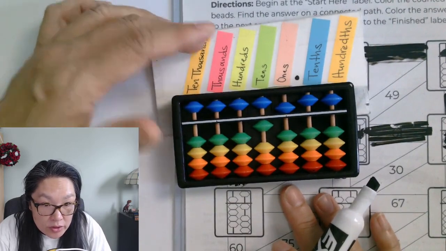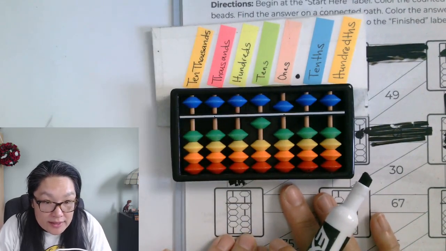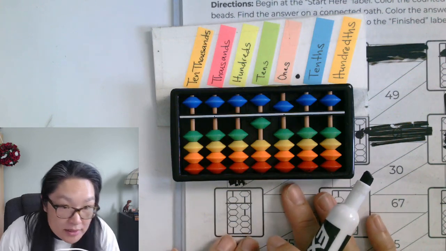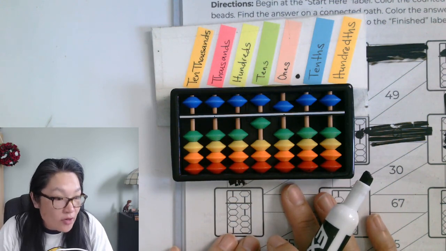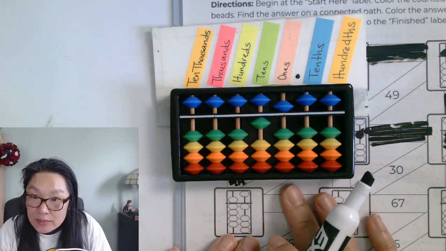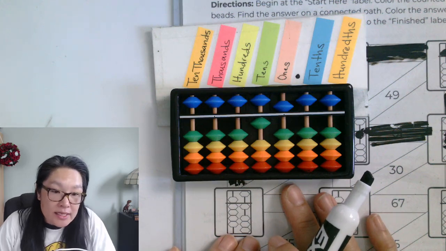Okay, good. So what we're doing right now is we're reading this abacus. We're going through a maze. After we go through the maze, then we can start adding and subtracting. But thank you for your comment. Thank you for letting me know, because everybody comes in at a certain time.